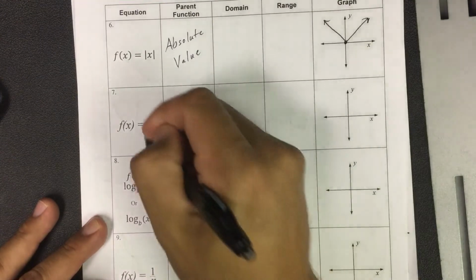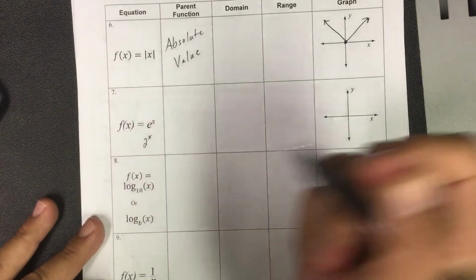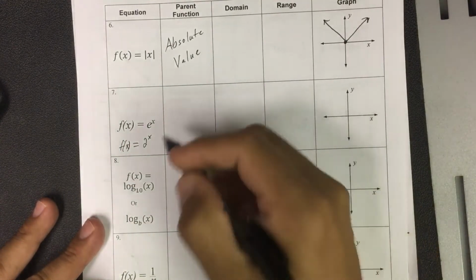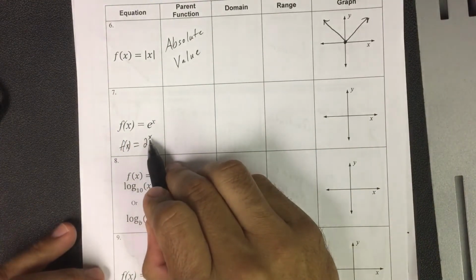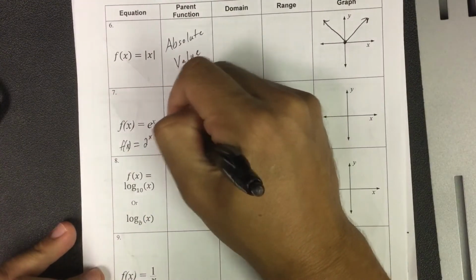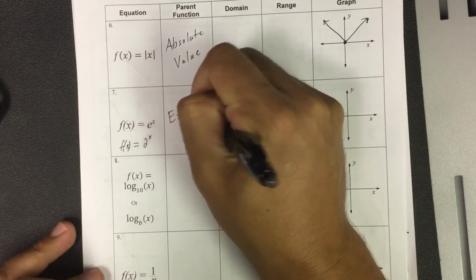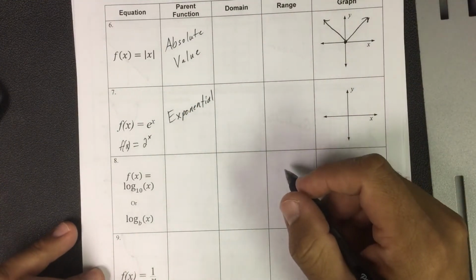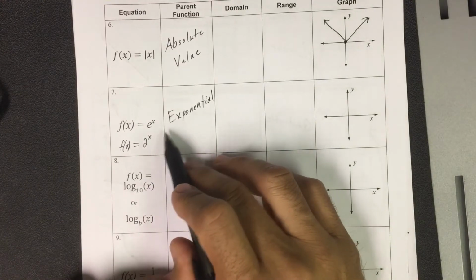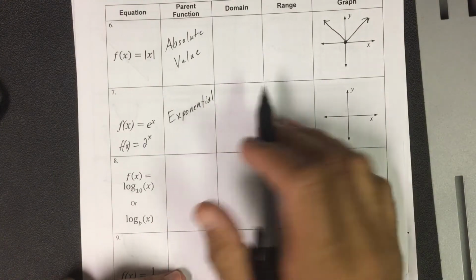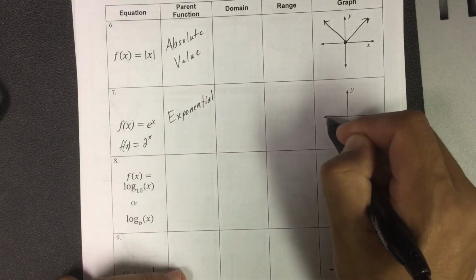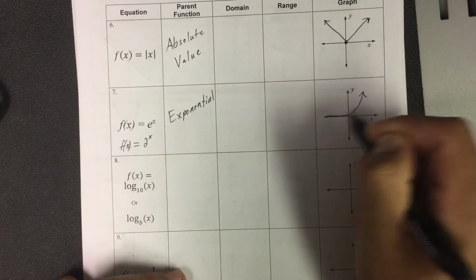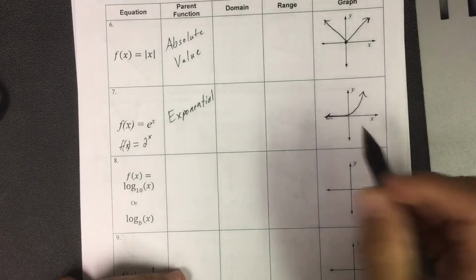E to the x, this is also written as 2 to the x, right? This could be f of x equals 2 to the x. Sometimes they write it like that. Either way, we know this one that x is the exponent, and that helps us with the name. That is an exponential. A lot of people talk about exponential growth because it grows really fast. We talk about bacteria and things like that growing really fast. So it starts out low, goes like this, and then just grows real fast, right?